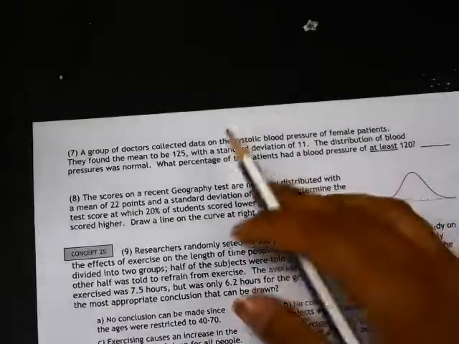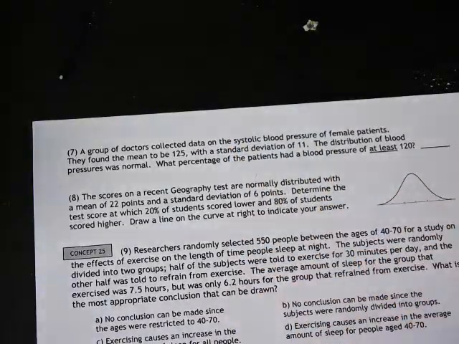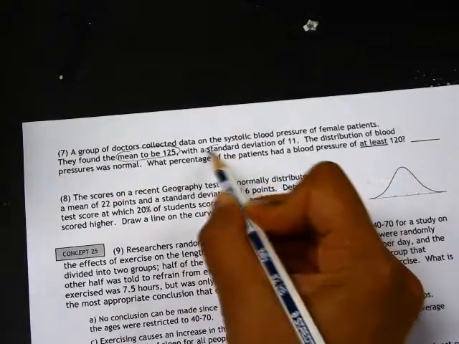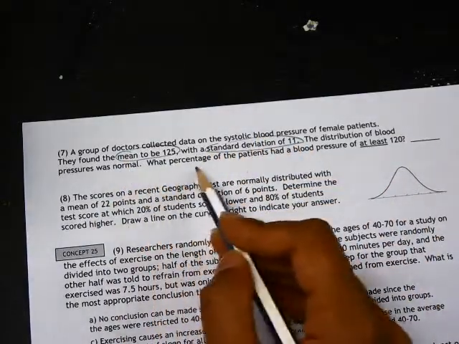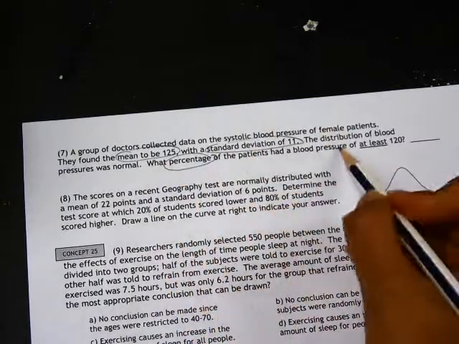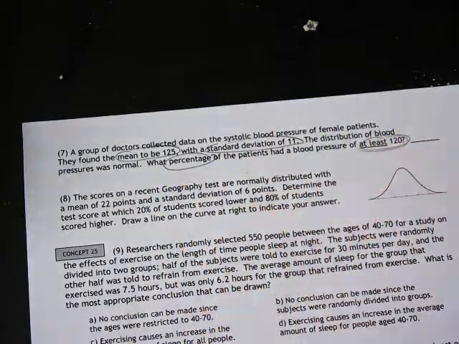Alright, number 7. A group of doctors collected data on the systolic blood pressure of female patients. The mean was 125, standard deviation is 11. The distribution of blood pressures was normal. What percent of the patients had a blood pressure of at least 120?